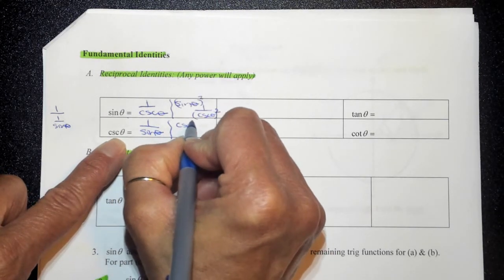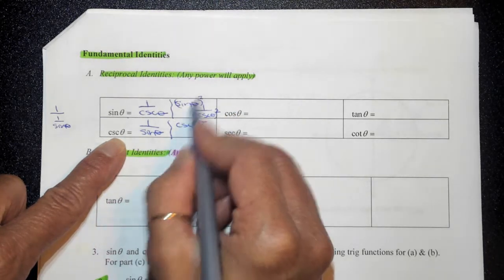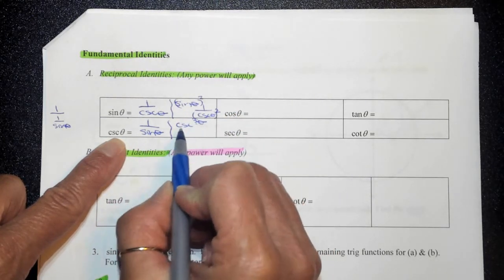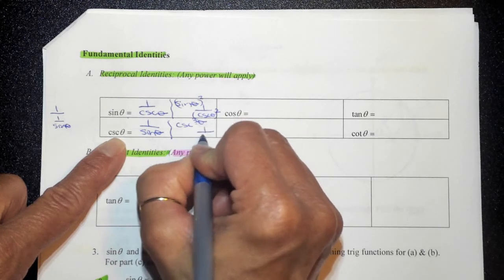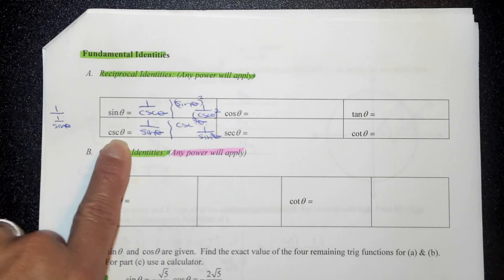The cosecant cubed of theta. Now you notice I wrote these differently. This means the same thing. This is the same thing as 1 over the sine cubed of theta. Okay.